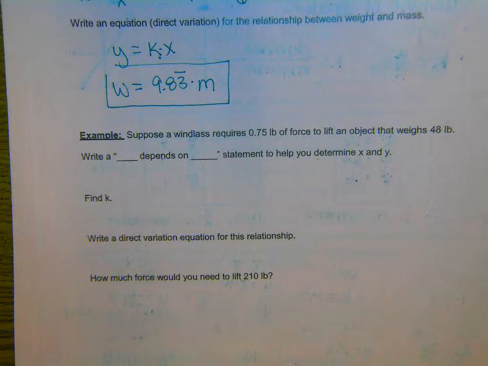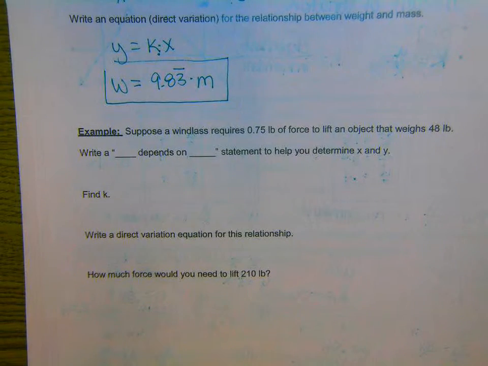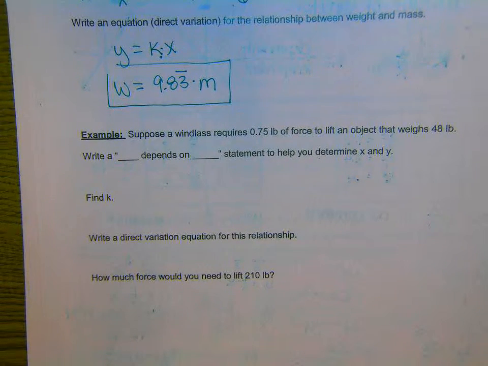Suppose a windlass. I don't even know what a windlass is. Do you know what a windlass is? It must be some kind of a, I don't know, let's look. It's a science thing. Okay. Ooh. It is a type of winch. A winch is something that you crank and lift things up. Is that what you said? And so it especially is used on ships to lift up anchors. All right, cool. Now we know what a windlass is. All right. Back to the problem.